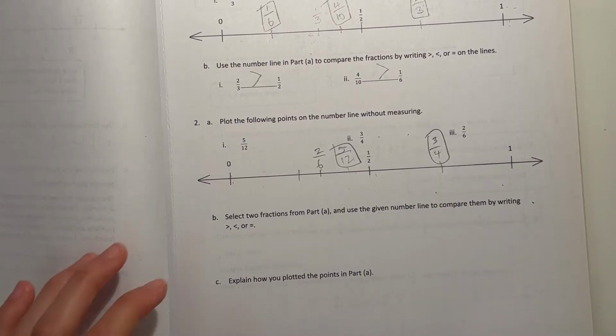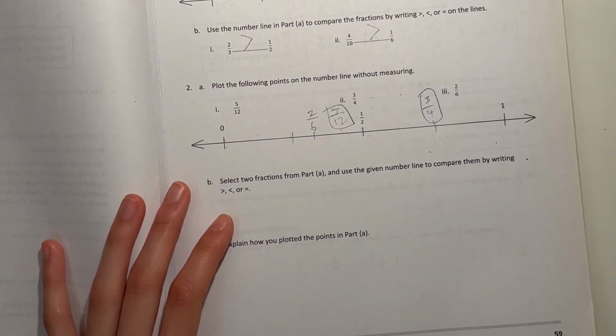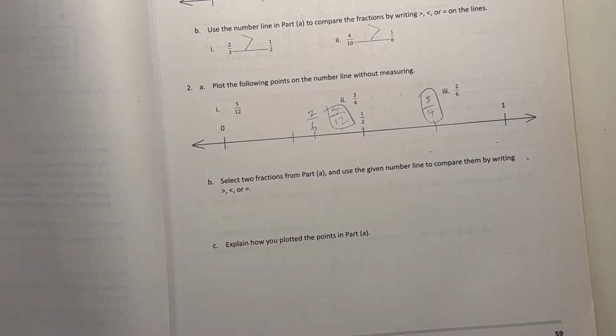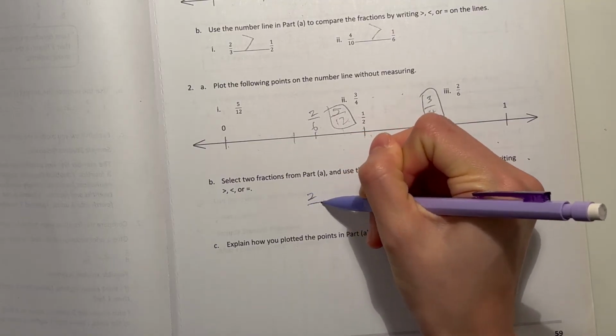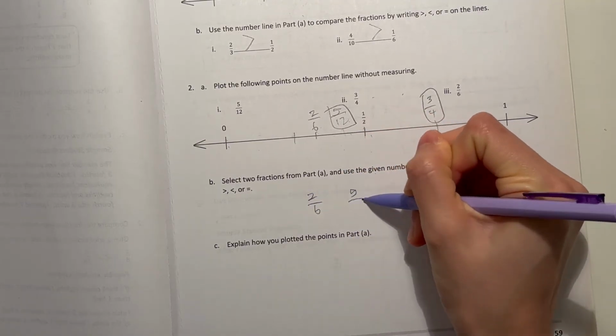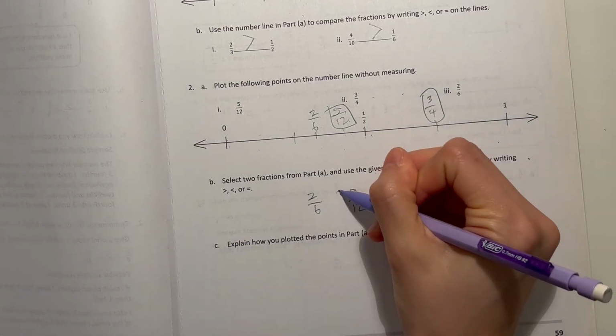Okay, now for B, select two fractions from part A and use the given number line to compare them by writing greater than, less than, or equal to. So two fractions, let's do 2/6 and 5/12. So we know 2/6 is less than 5/12.